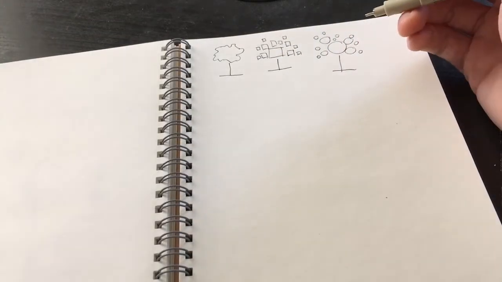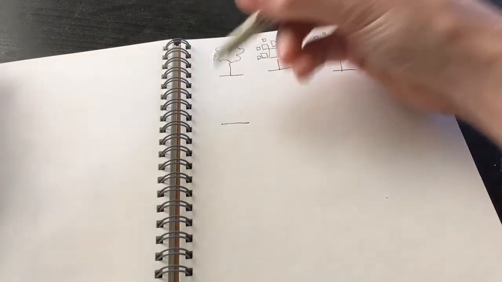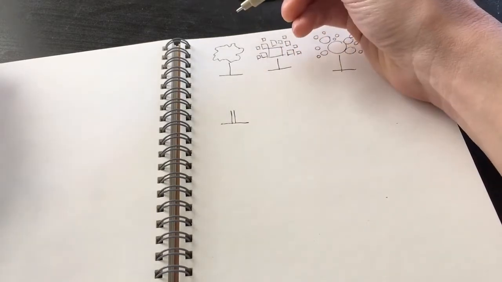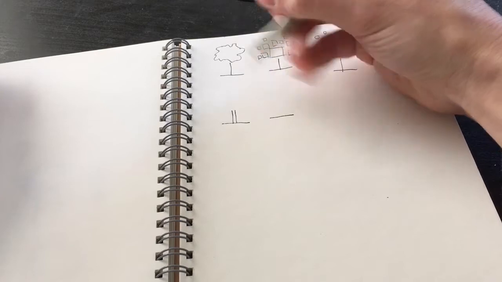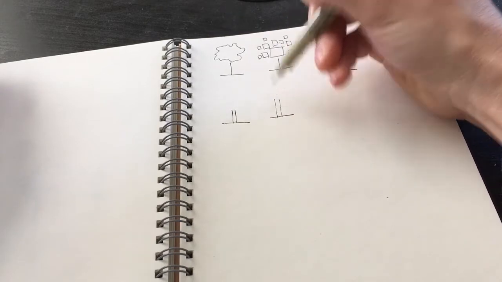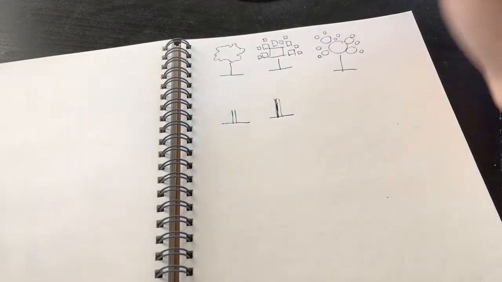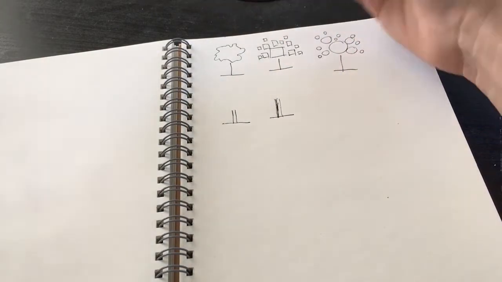Another thing you can do to start to add shading or dimensionality is if you start with a double line trunk, because then that can evolve if you darken one side of that. You have your two lines and then you maybe shade in this side, and it starts to give it some light quality. And again, there's many directions you can go with this.